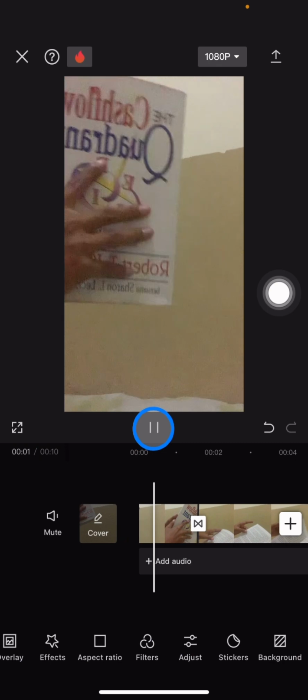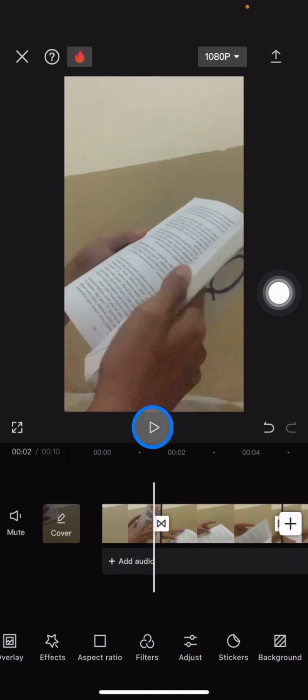Right after that, the next thing we need to do is adjust the color. As you can see now, the quality of my video is quite pale because there is no color popping up. So let's adjust the color. Take a look at this button feature, click adjust, and focus on this part.